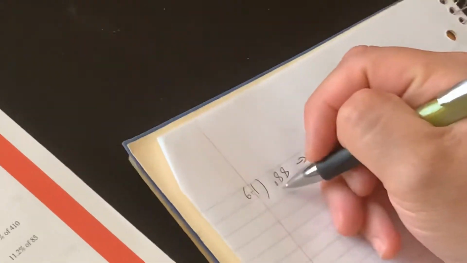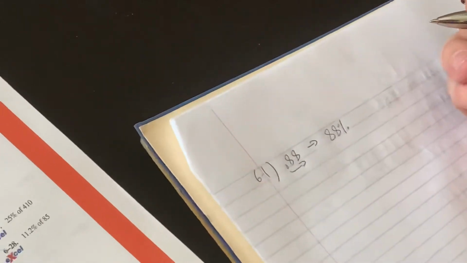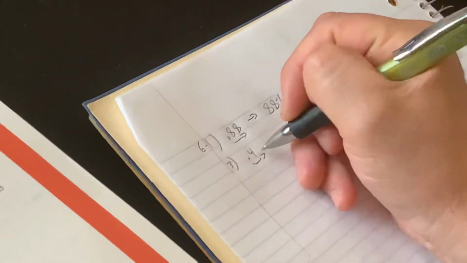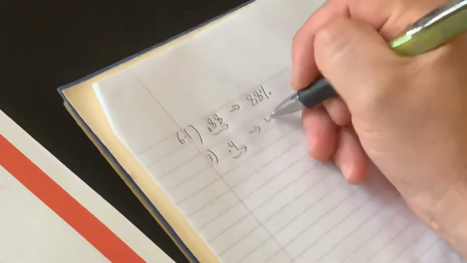Alright guys, so 6-1, you have 0.88, and your goal is to make that into a percent. Remember, the rule is to move it twice to the right. So that will equal 88%. Number 3, we have 0.4. We have to move it twice to the right, even though you have no digits, guys. Add zeros. So we add a 0, that will give us 40%.